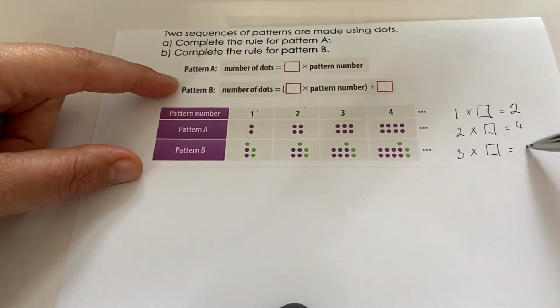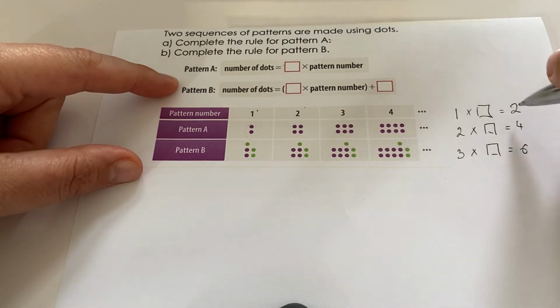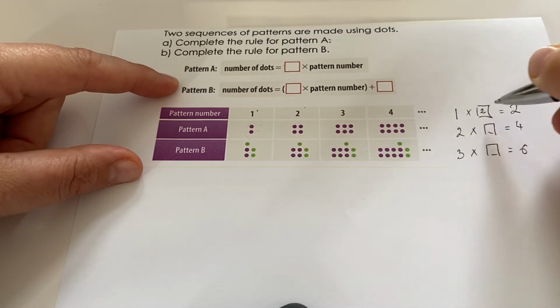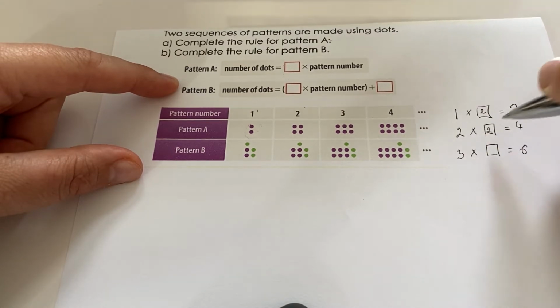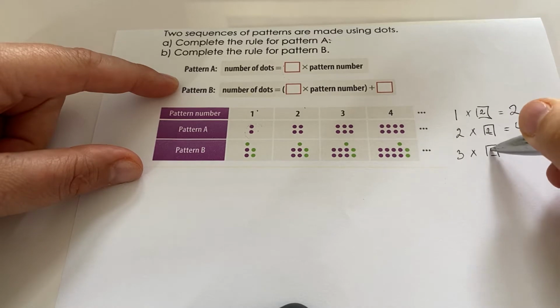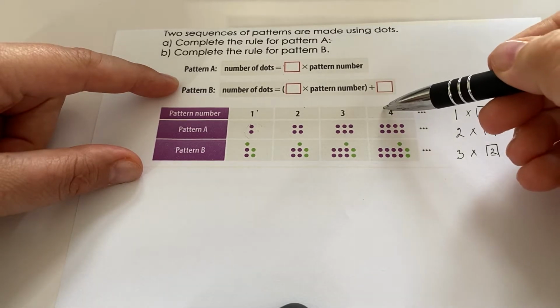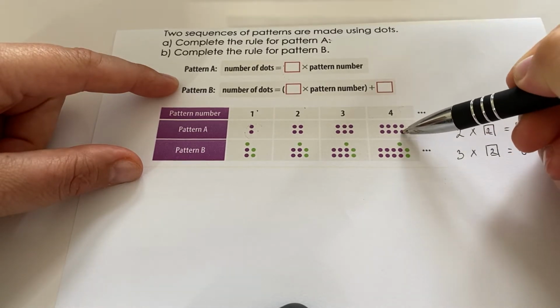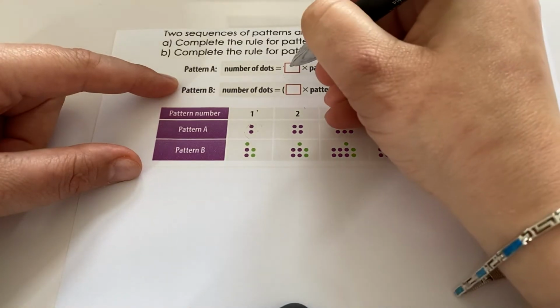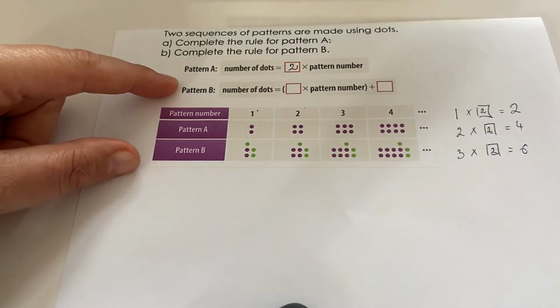That has to be 6. So all of these missing numbers are the same. 1 times 2 is 2, 2 times 2 is 4, and 3 times 2 is 6. And it will work here as well. 4 times 2 is 8 dots. So this missing number here is 2.